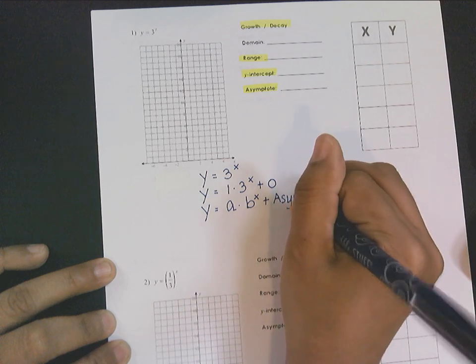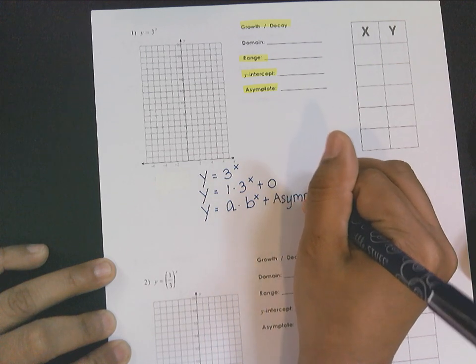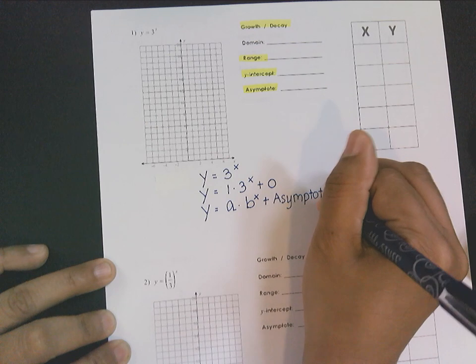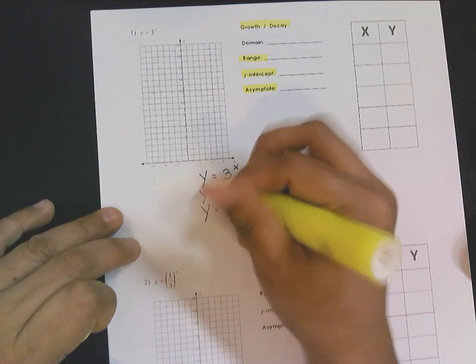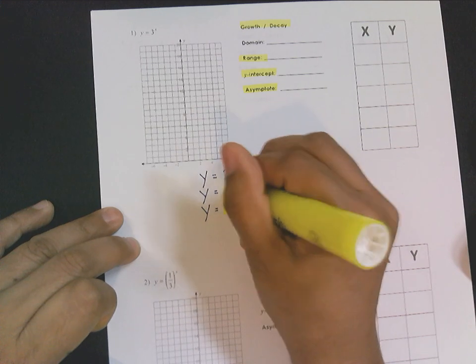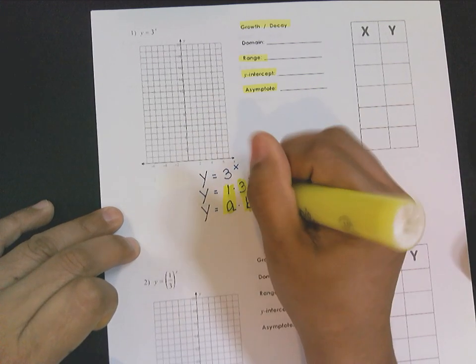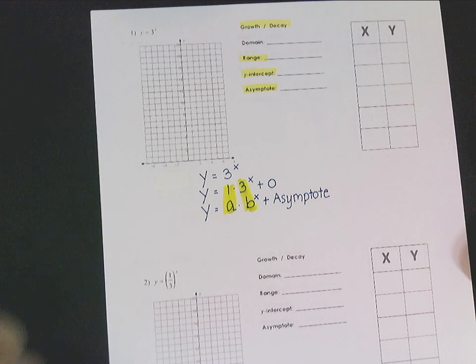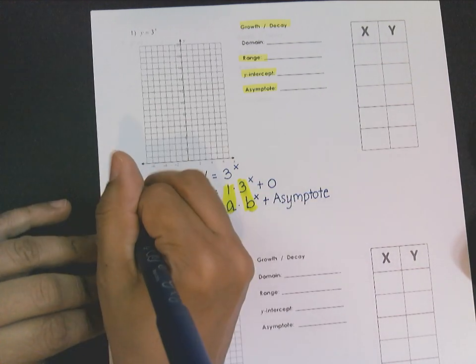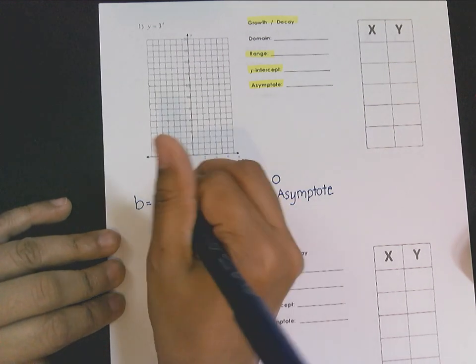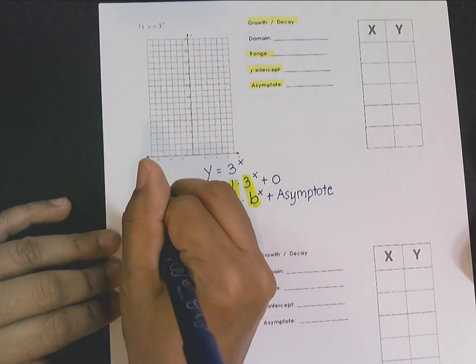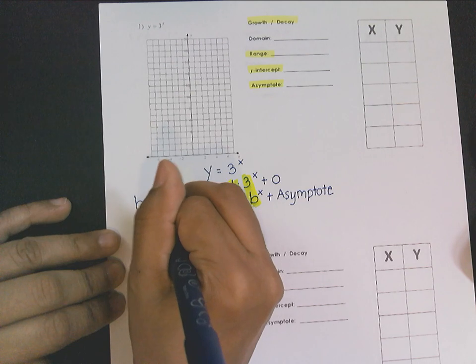And asymptote is that new vocabulary word that we are using for exponential functions. It's a line that it never reaches or crosses, but it gets really, really close to. So in here, I could tell that my a value is 1 and my b value is 3. And so when I identify my b value being 3, well then I automatically know that it's greater than 1. So I know that this graph is going to be a growth graph.